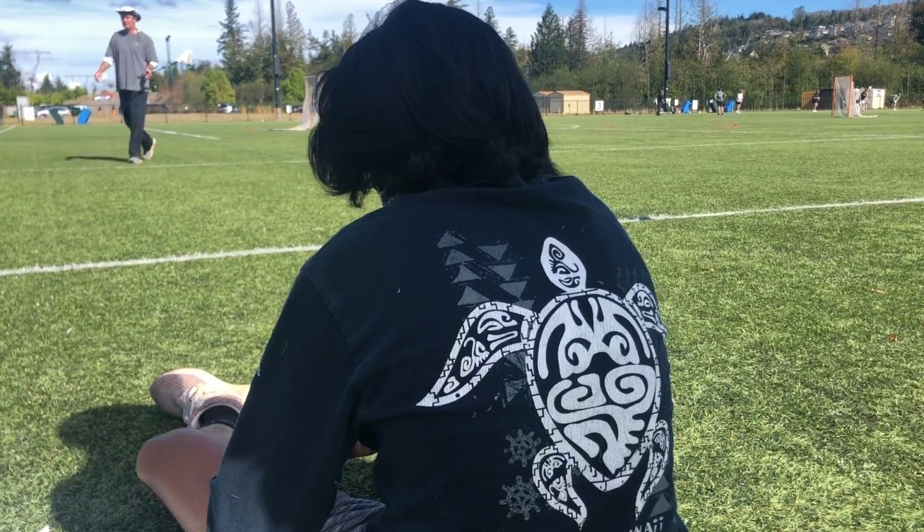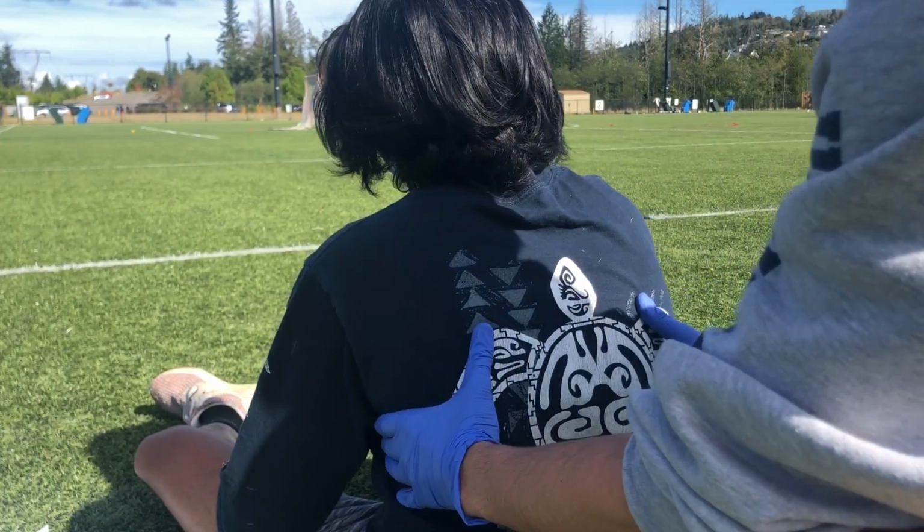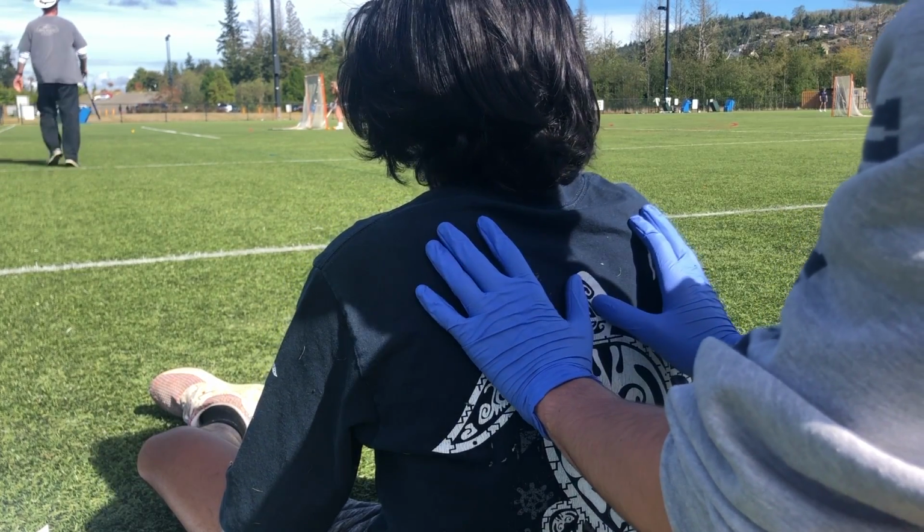Trunk, clavicle, shoulders, chest. Movement on both sides equal. Normal rise and fall. Rib compression test. Crepitus and false or abnormal movement.